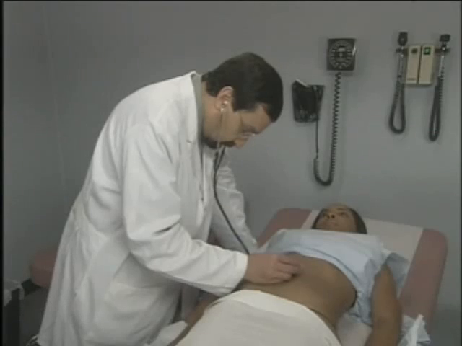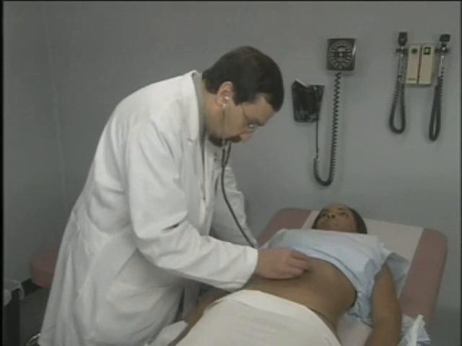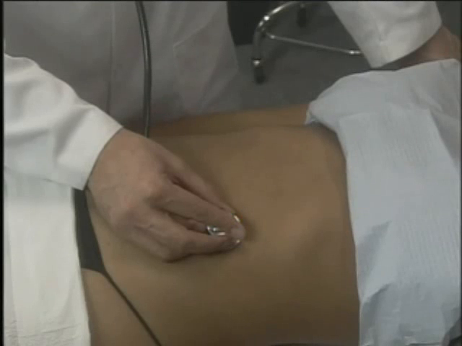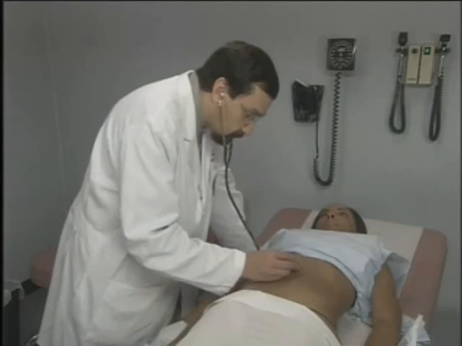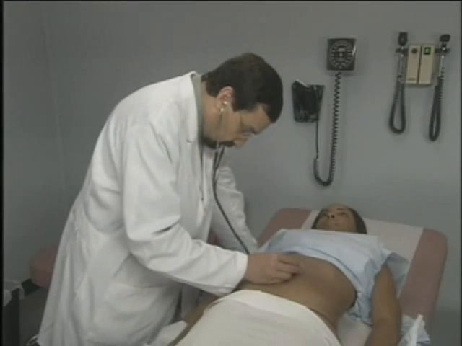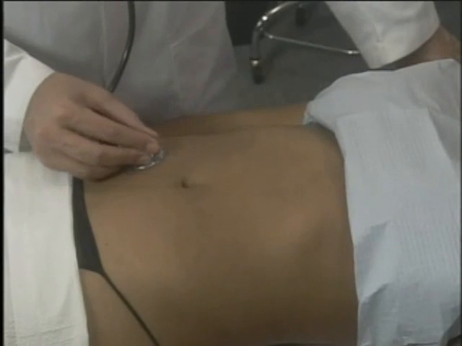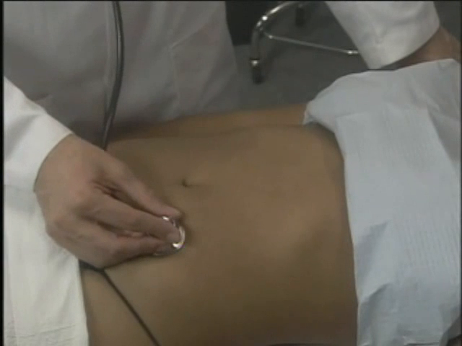In a patient with hypertension, a bruit raises suspicion of renal artery stenosis. But most bruits have other causes. If you suspect arterial insufficiency in the legs, listen for bruits over the aorta, right iliac artery, and left iliac artery.